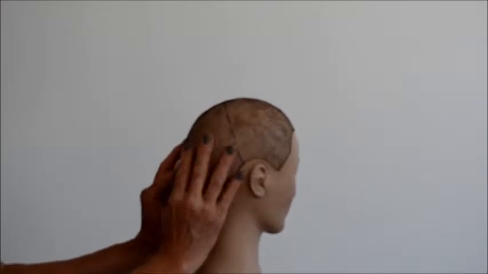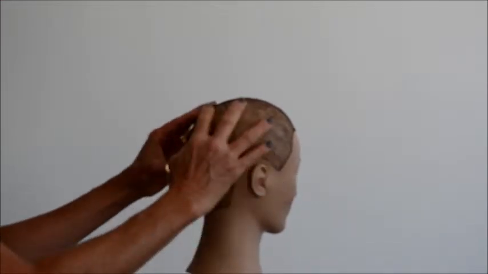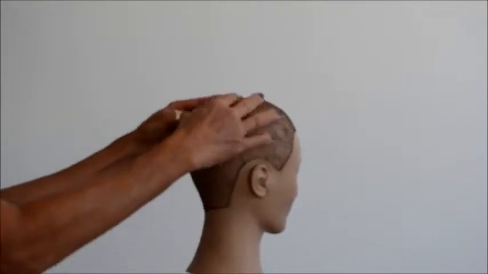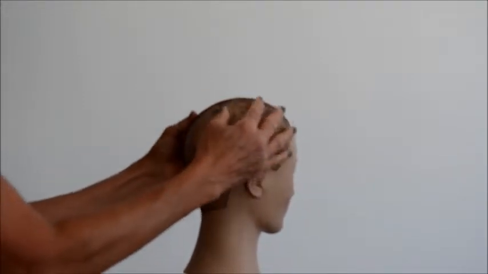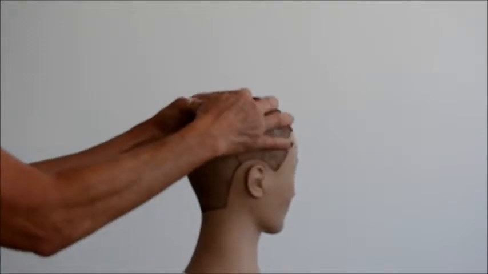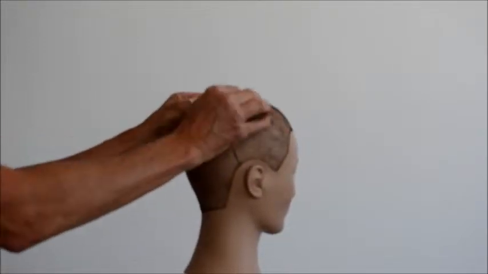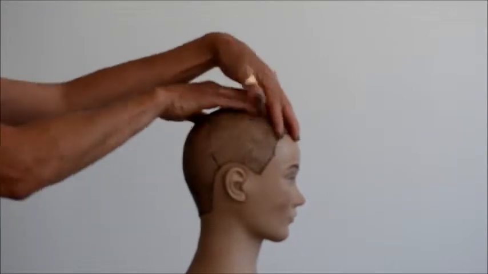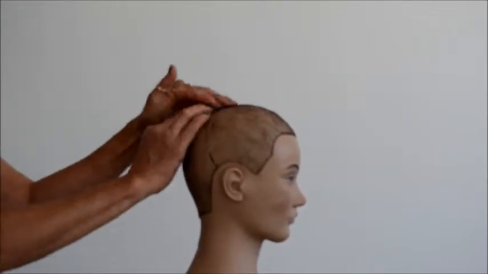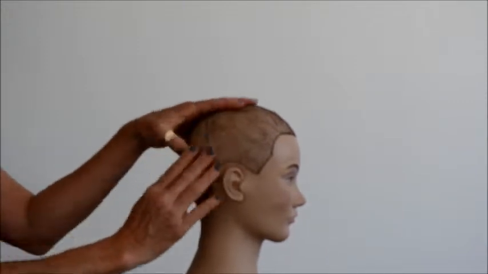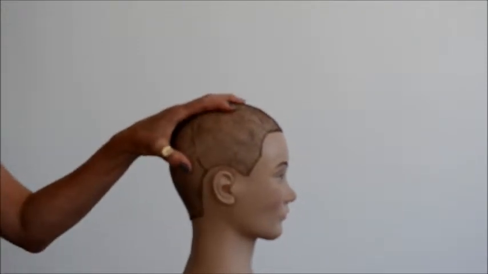Okay, so we would go through this just really slowly, working and pinching and kneading the scalp to loosen it up, stimulate all that lovely blood flow, make the client feel amazingly comfortable and pampered. To just make it a bit straighter.